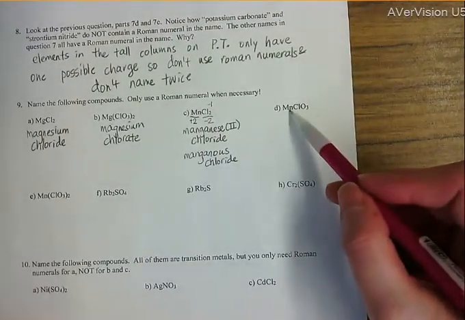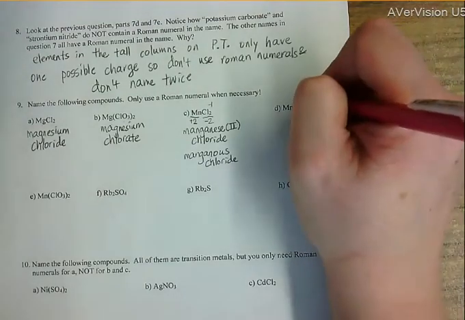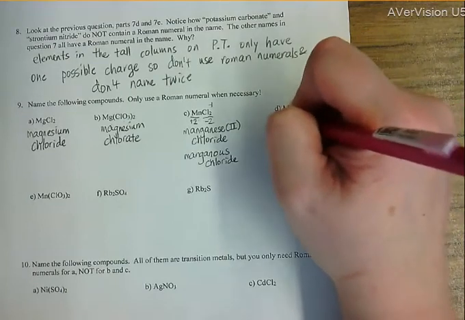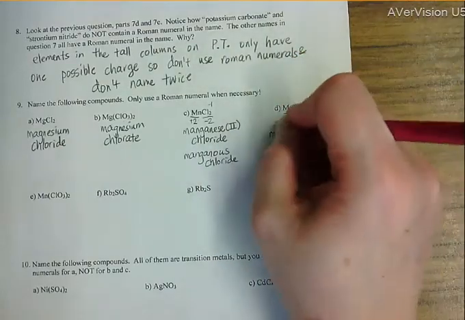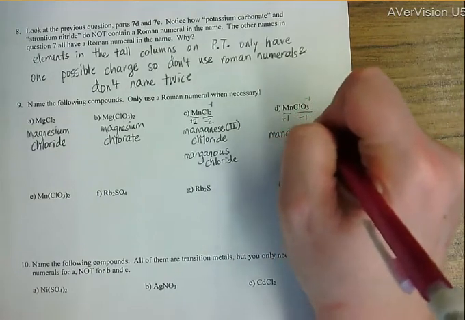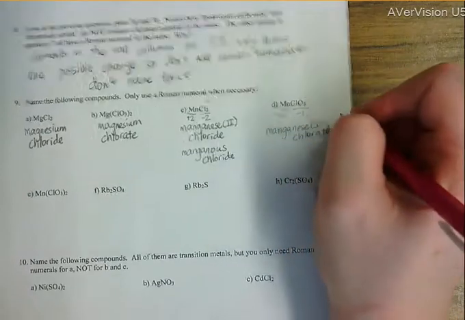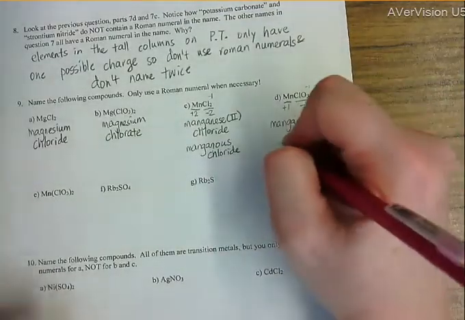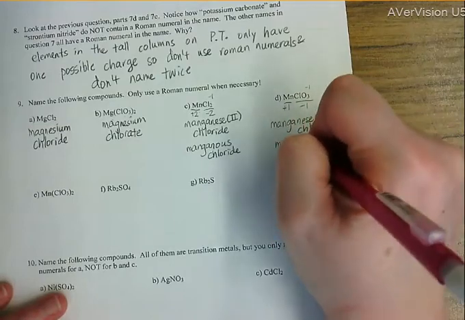Letter D, manganese again. So same thing, I already know it's in a short column and has more than one possible charge. Chlorate has a charge of -1, and there's 1 of them. So this is manganese with a +1. So this is, nice if I can spell the element right, manganese 1 chlorate. And that's definitely the lower charged one. So it would be manganous chlorate.